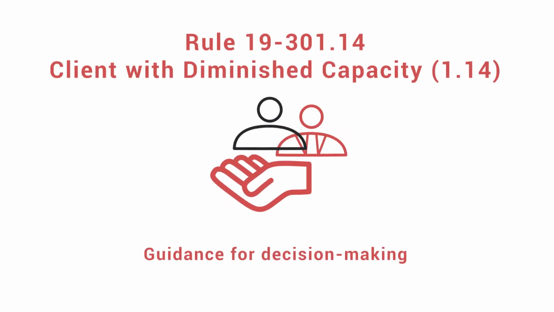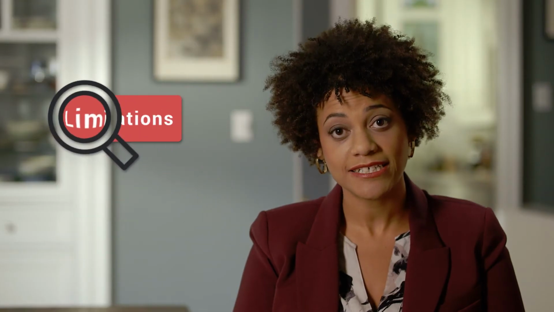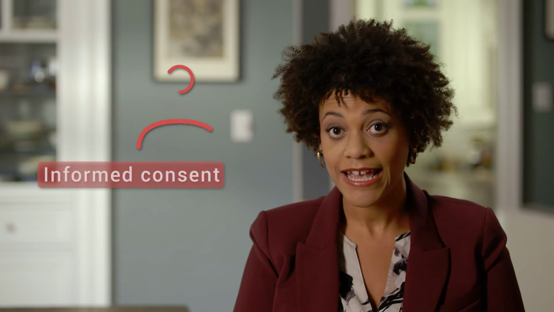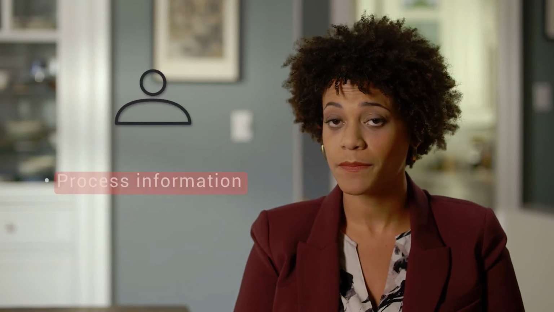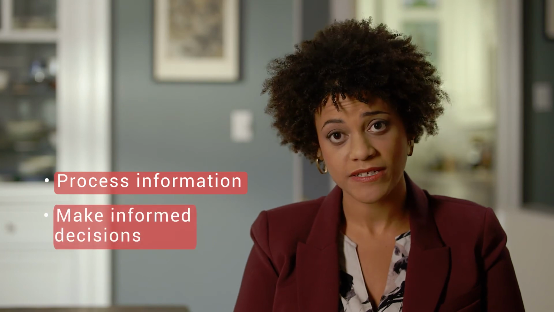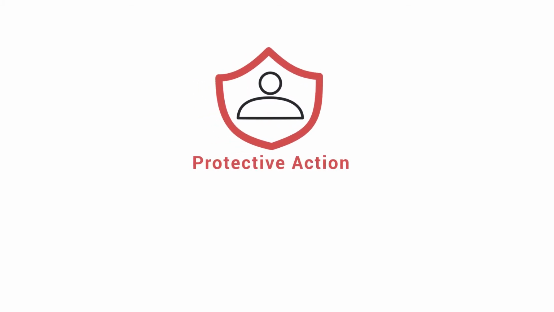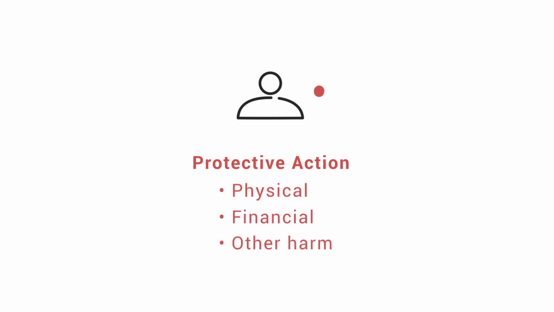But perhaps the most important rule for attorney guardians is Rule 1.14, client with diminished capacity. This rule can provide helpful guidance as you make decisions on behalf of a person under your guardianship. It requires you to assess the minor or disabled person's limitations and his or her ability to give informed consent, and to understand how the person's age, disease, or disability impacts his or her ability to process information and make informed decisions. Finally, Rule 1.14 requires that you take protective action if the minor or disabled person is at risk of substantial physical, financial, or other harm.